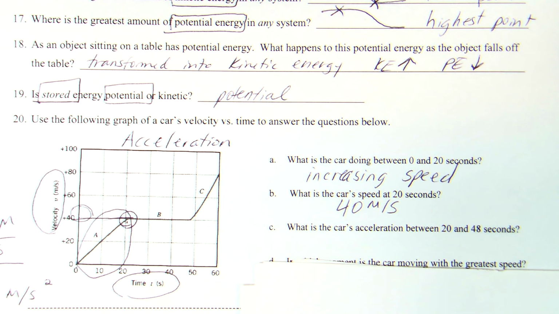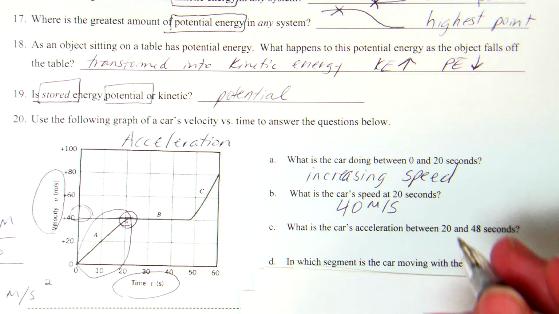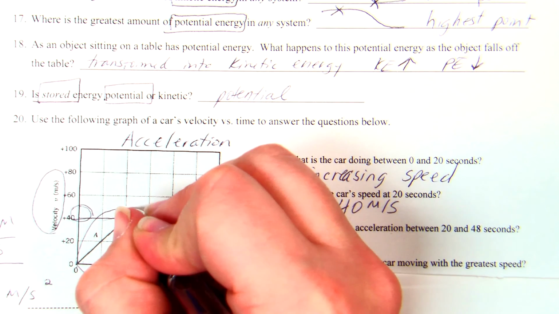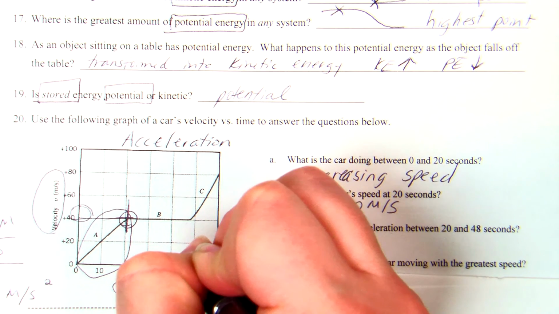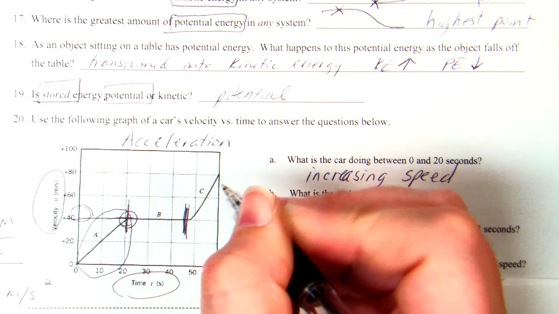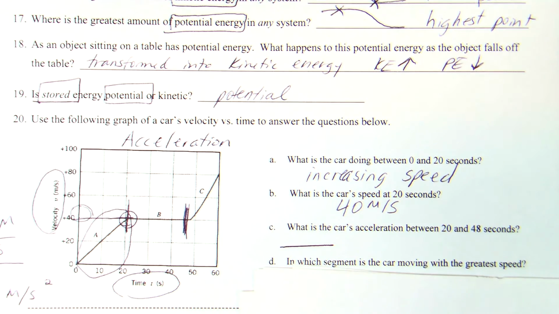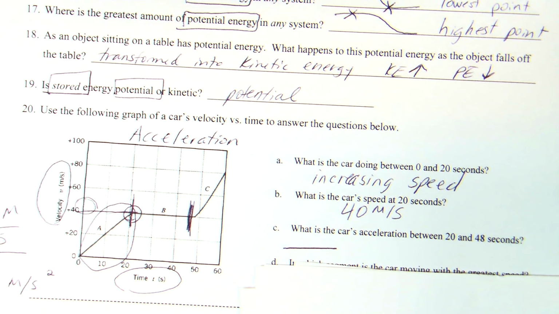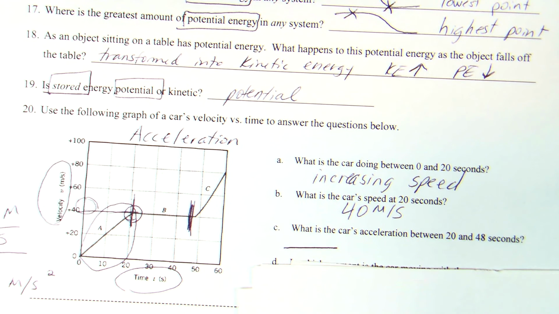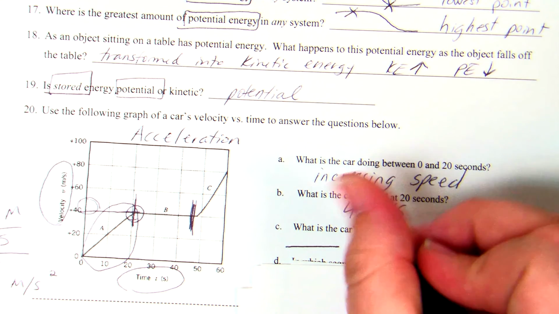What's the car's acceleration between 20 and 48 seconds? So between here and here. That's doing this. So it didn't say what it was doing, it said what's the car's acceleration, so it's wanting a number.